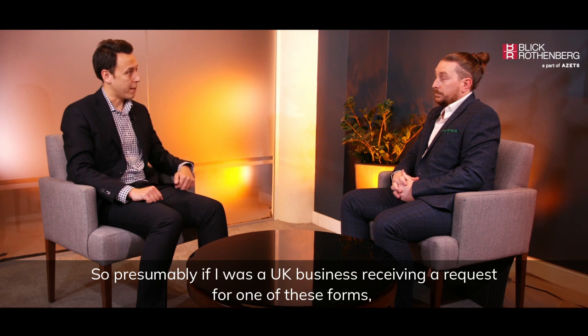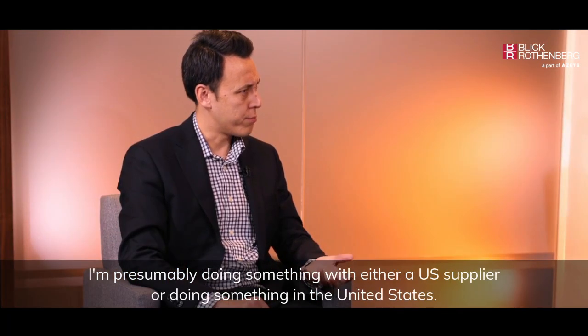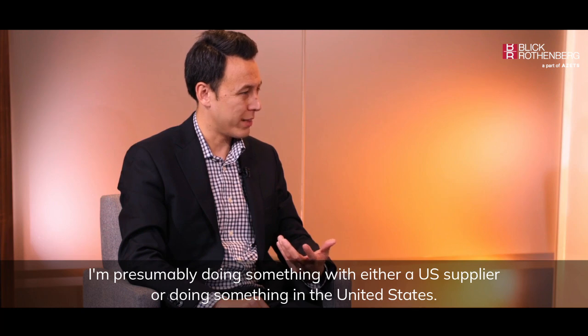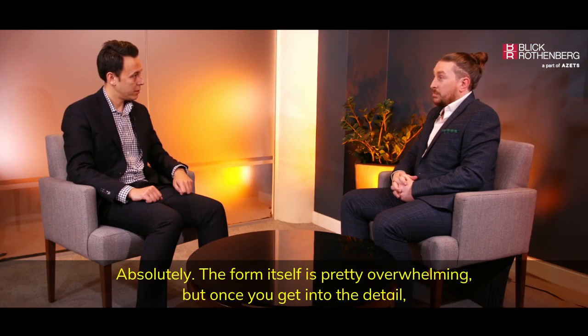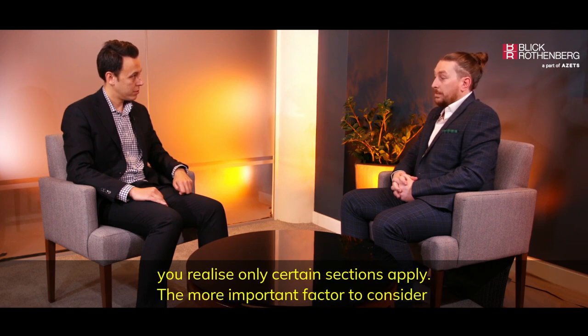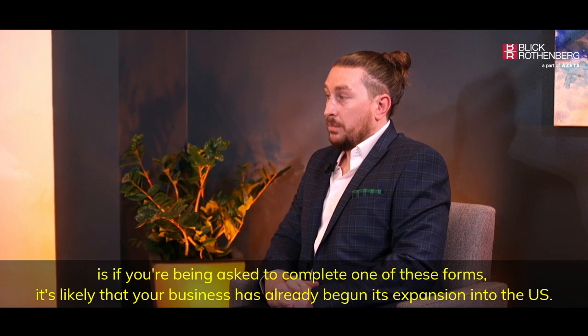So presumably, if I was a UK business receiving a request for one of these forms, I'm presumably doing something with either a US supplier or doing something in the United States. Absolutely. The form itself is pretty overwhelming, but once you get into the detail, you realise only certain sections apply. The more important factor to consider is if you're being asked to complete one of these forms, it's likely that your business has already begun its expansion into the US.